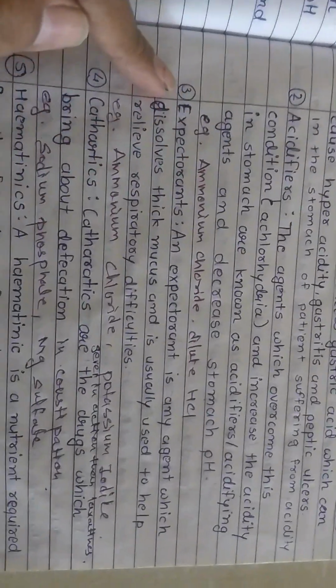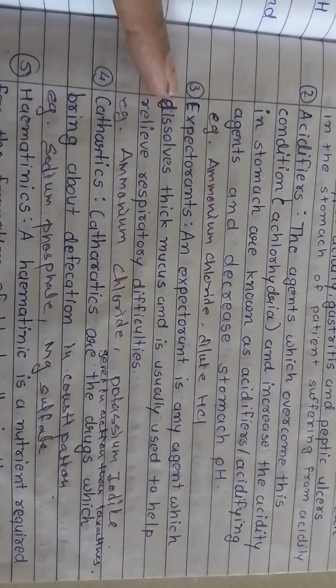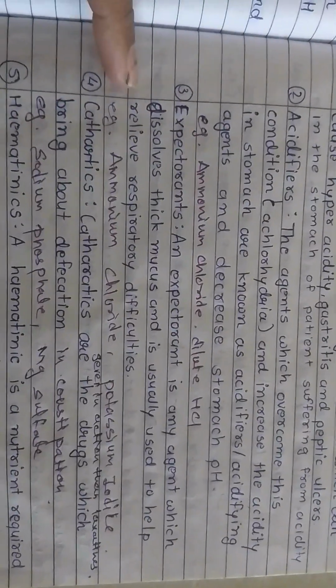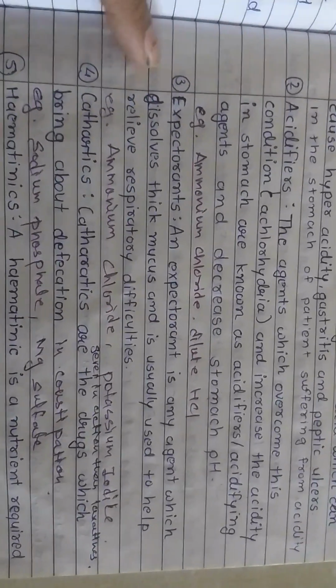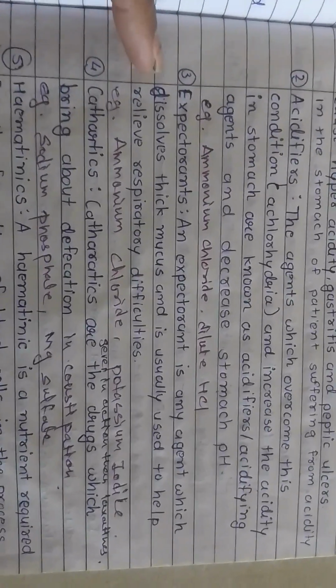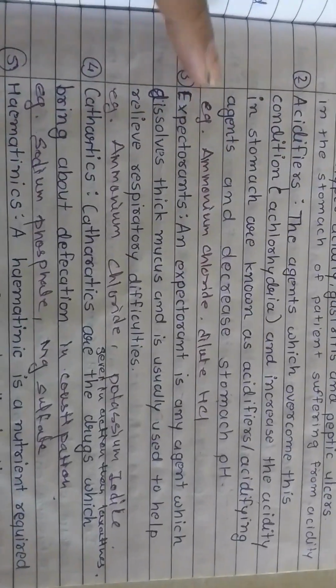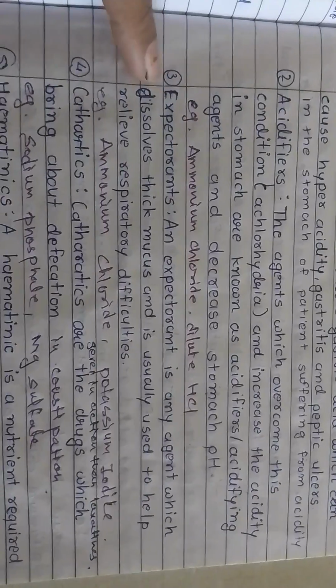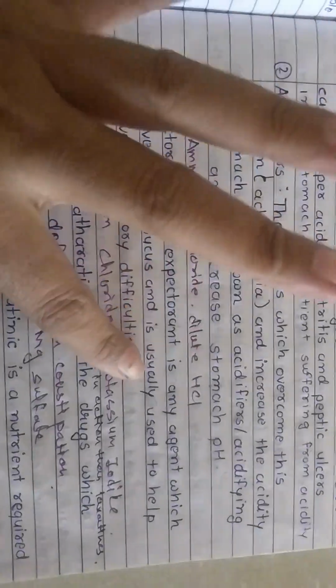Now expectorant. An expectorant is an agent which dissolves thick mucus and is usually used to help relieve respiratory difficulties. So it is useful to expel thick mucus from the respiratory tract and from the nostril. Example, ammonium chloride and potassium iodide. So what does expectorant do? They are used to carry out cough from the respiratory tract.